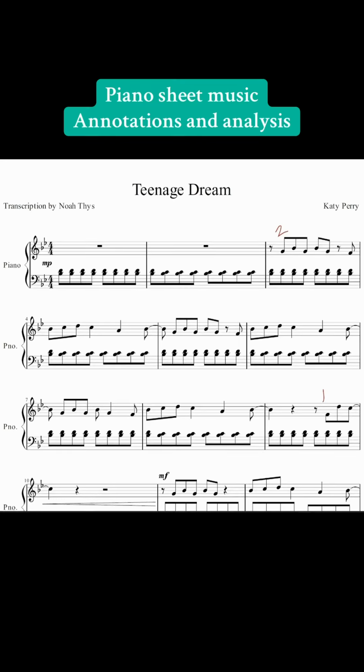Talk about my strategy for reading and annotating music when I'm learning a new song for the first time. For this example, I'm going to be using a copy of Teenage Dream by Katy Perry. You can see who it was transcribed by over here. This is a free copy online.